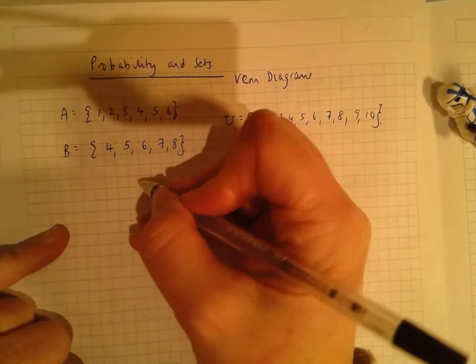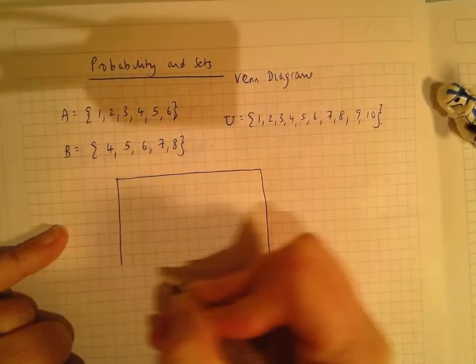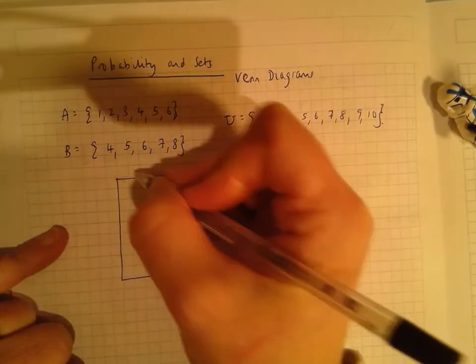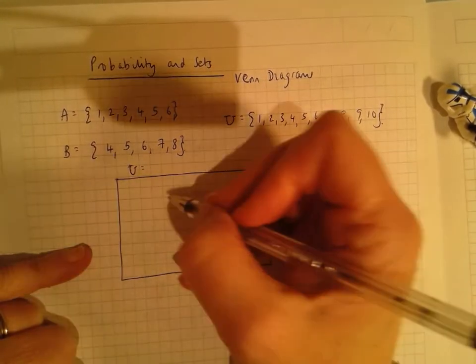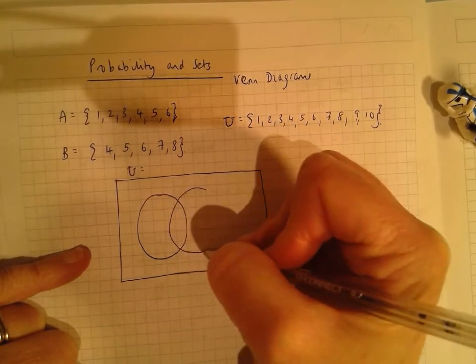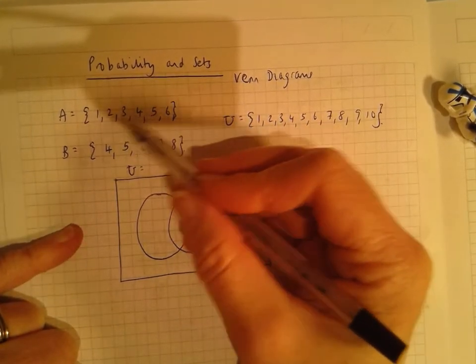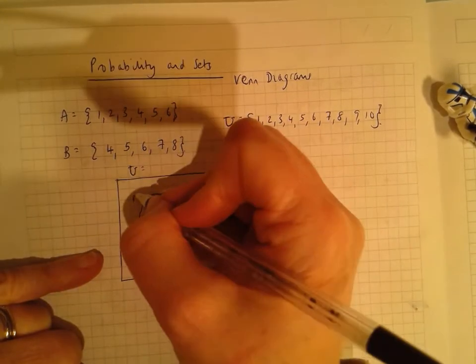So a Venn diagram for this will consist of a box, which will be our universal set, and that's got those 10 figures. And then we'll have set A and set B. I'm assuming there's some in both. Yep, there's some elements that are in both. And so this is A and this is B.